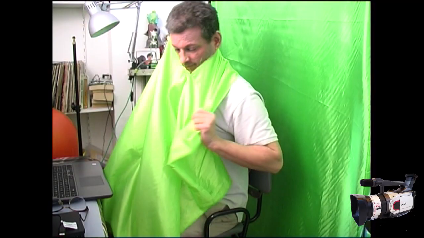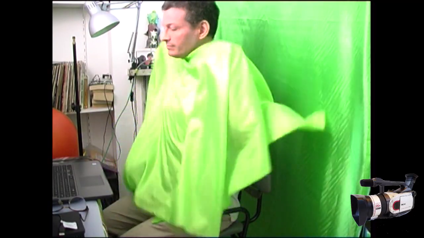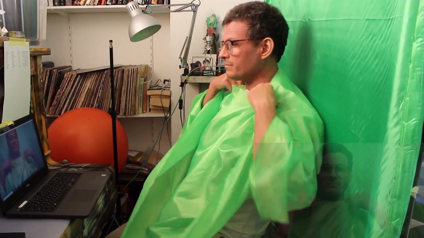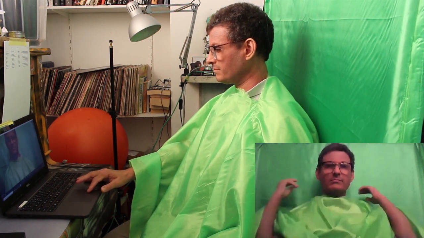And although it looks a bit makeshift and a bit shiny and everything, it does actually work pretty well. So altogether, you've got something like this. Be good enough to achieve a green screen on everything except your head.